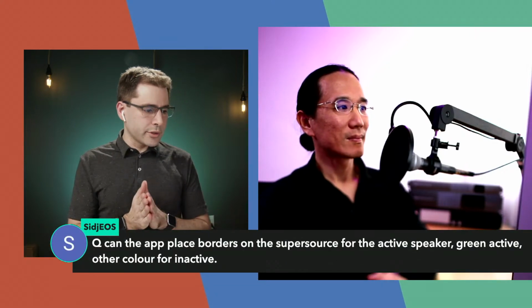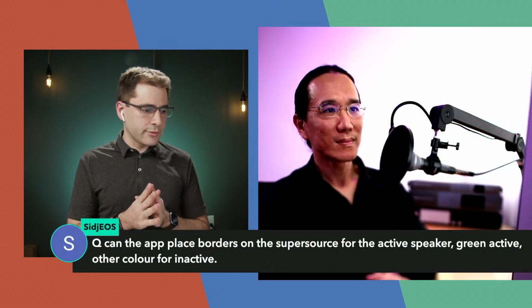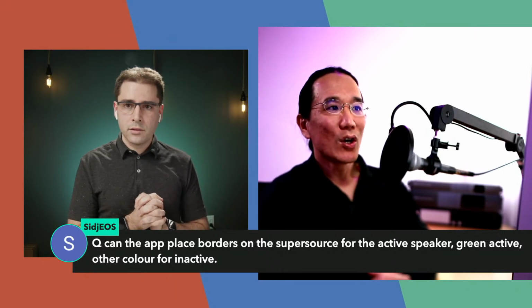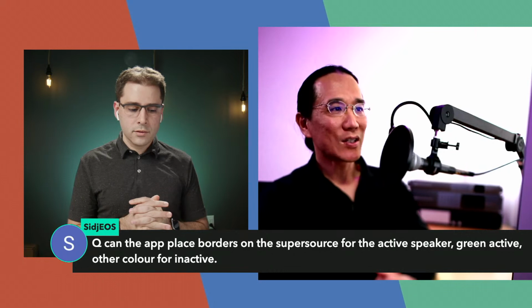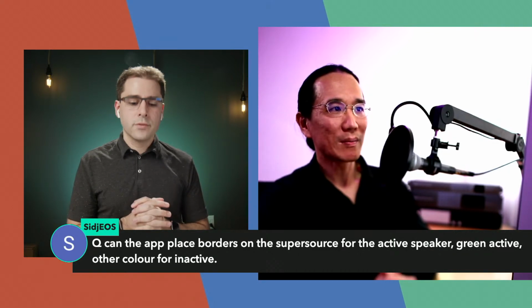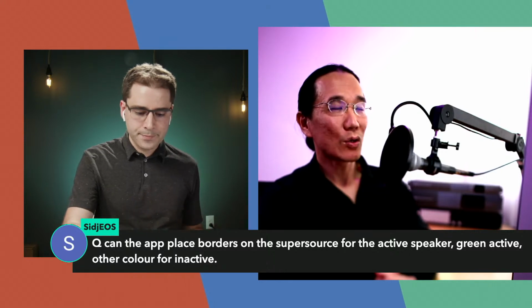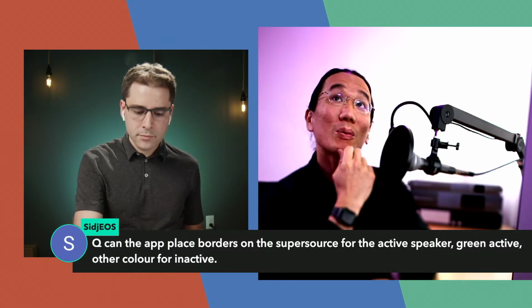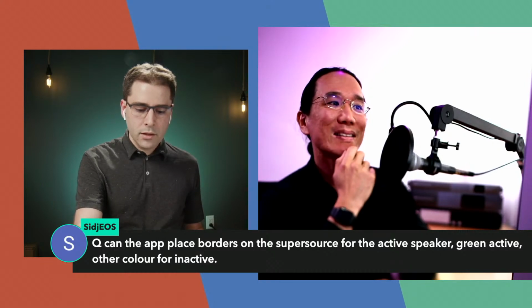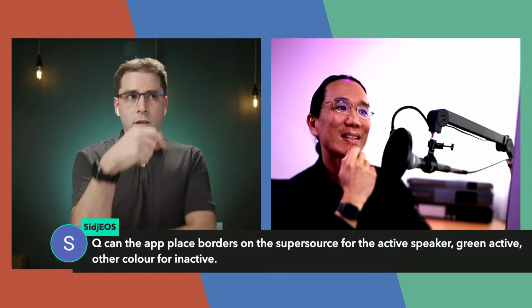Can the app place borders on the SuperSource for the active speaker? Green for active, others for inactive. Ooh, interesting. The answer is no right now, just because that's a limitation of the ATEM Mini Extreme. You can't put borders around certain boxes. Right. So I guess maybe you could run a macro, but that can get messy real quick, I think.